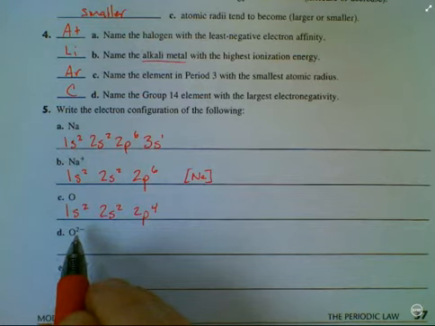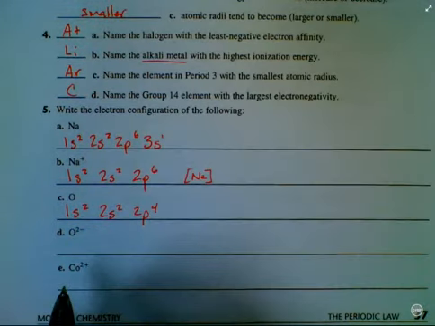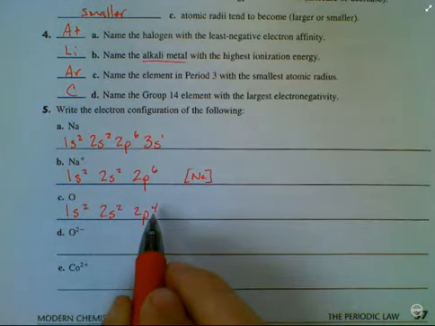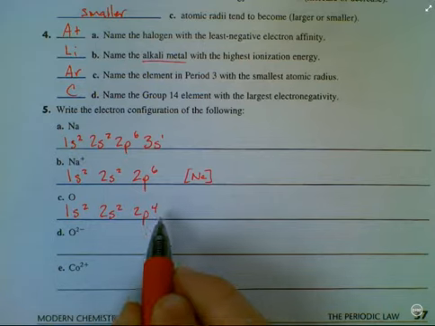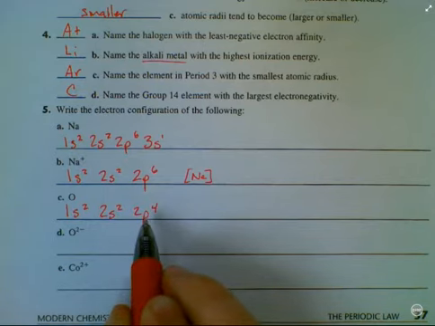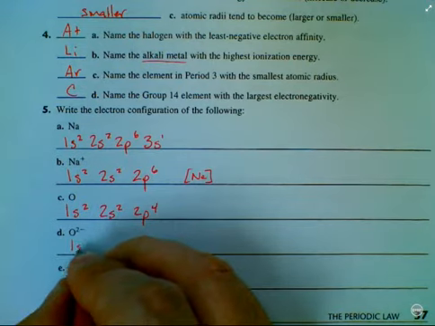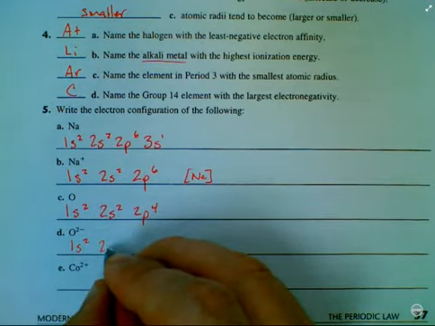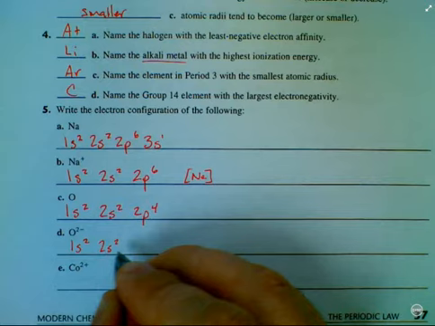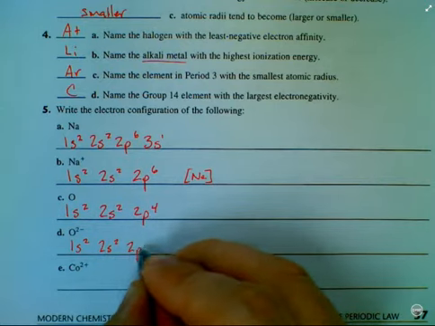That's why it has a -2. It has added 2 negatively charged things, right, electrons, to have this negative charge. So we are going to add 2 electrons to this 2p sublevel, and that will actually fill up this 2p sublevel. So for the -2 form of oxygen, we'll go 1s2, 2s2, 2p6.